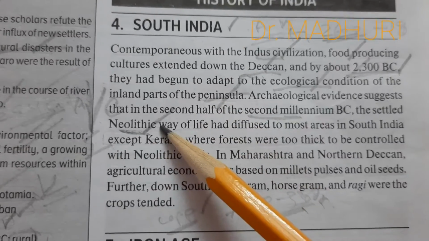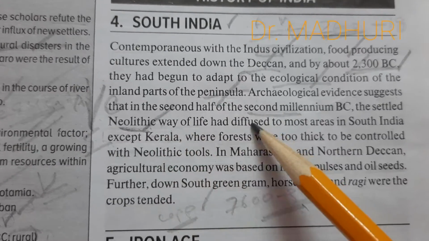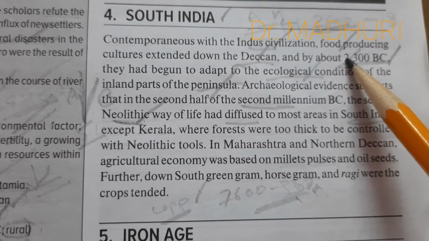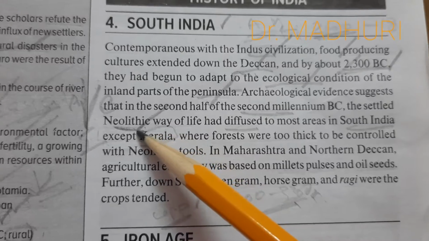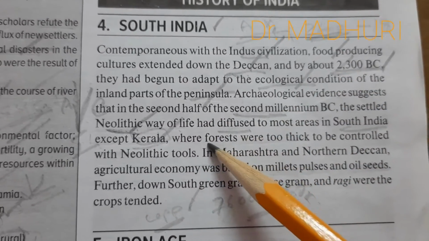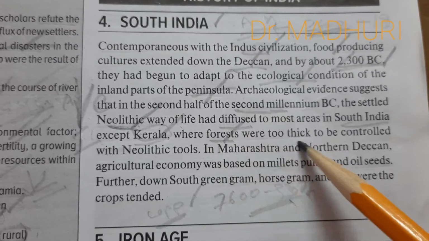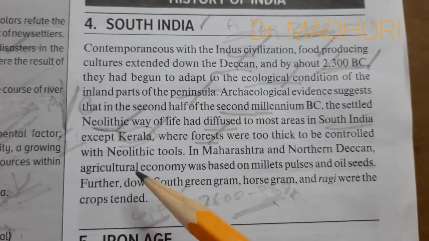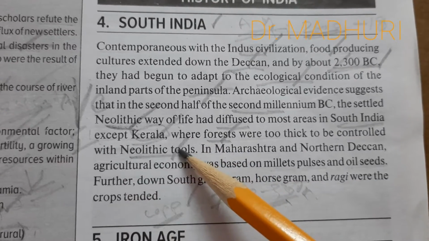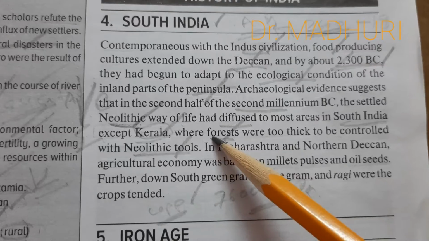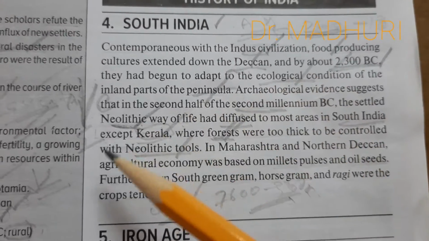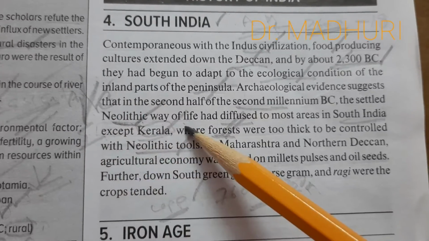This Neolithic way of life from the Harappan civilization had now diffused into South India also from 2300 BC, except Kerala. Kerala was left unexplored as early as that time, because there were very thick forests there. The forests were too thick to be controlled with Neolithic tools. They were even using metal, but still these forests could not be controlled. So, all of peninsular India was diffused into except Kerala.